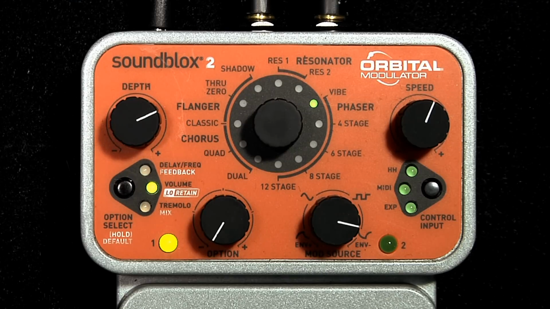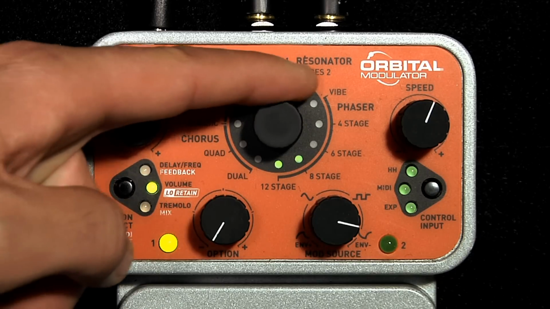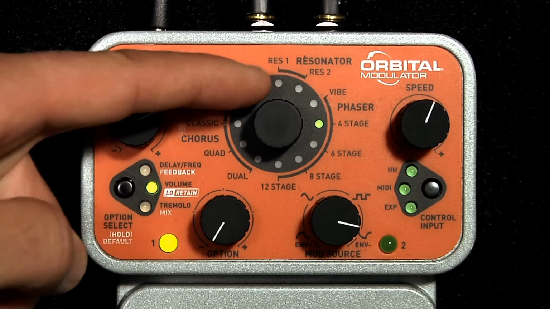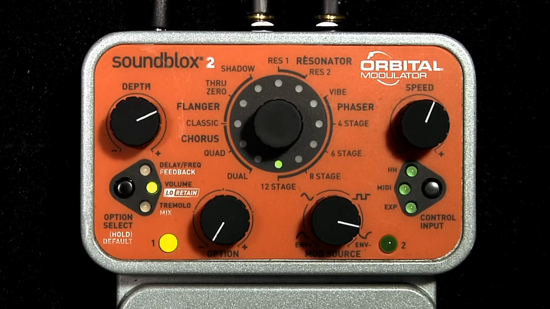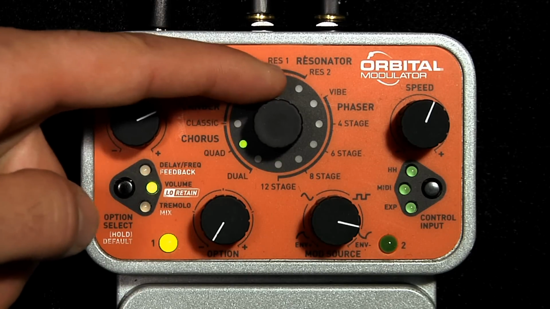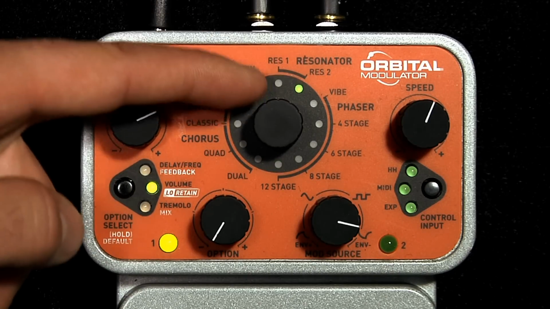The best place to start with the Orbital Modulator is with the effect selector wheel in the center of the Orbital Modulator right here. Now, like all Source Audio pedals, the Orbital is essentially a multi-effect unit within the family of one effect, in this case, modulation sounds. And when you start here at the very beginning, you have choruses moving into flangers, going to resonators, and phasers.